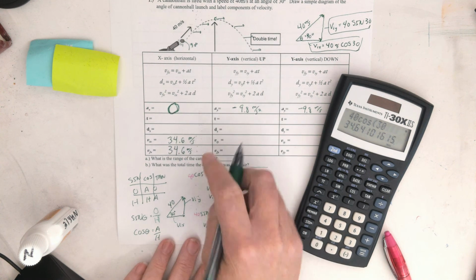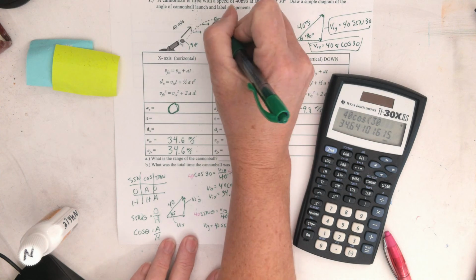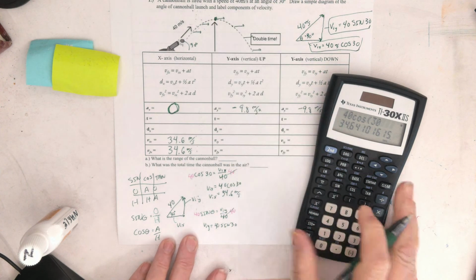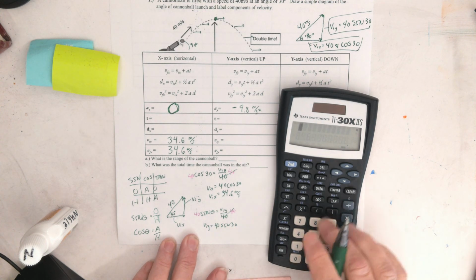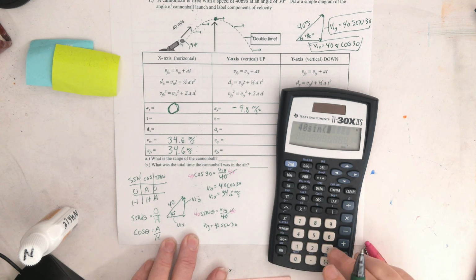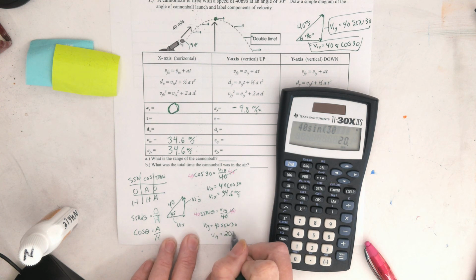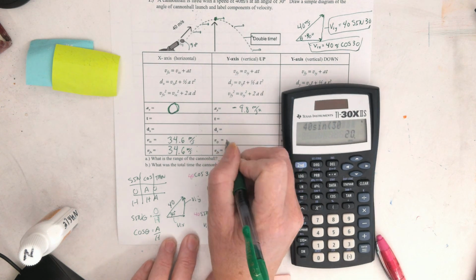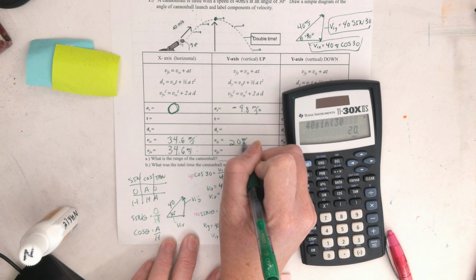All right, now going up, the initial velocity that makes it go up to the sky. I'm going to put in 40 meters per second, sine 30. So I do 40, now I do the sine 30, 20. Okay, that was an easy one. Unit meters per second. So initial going up is 20 meters per second.